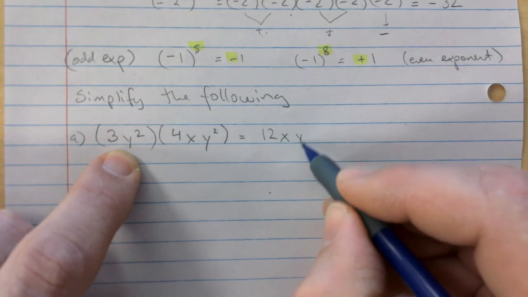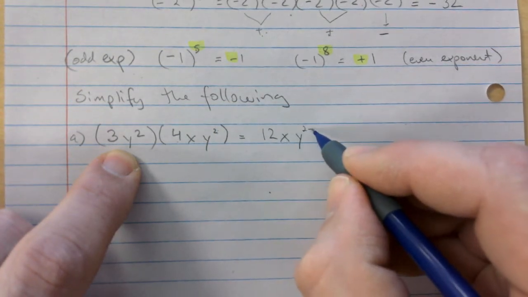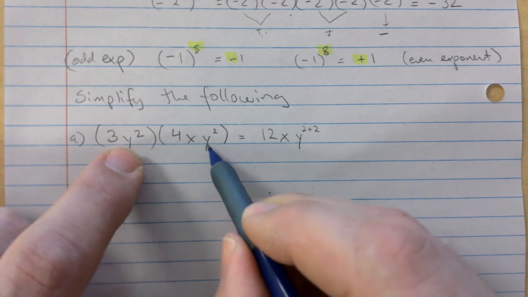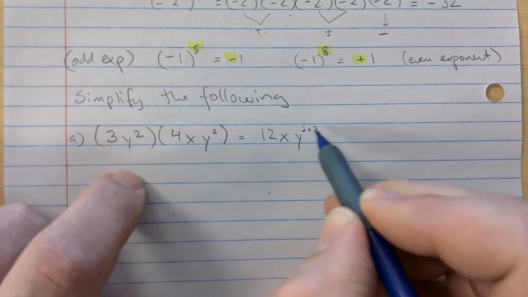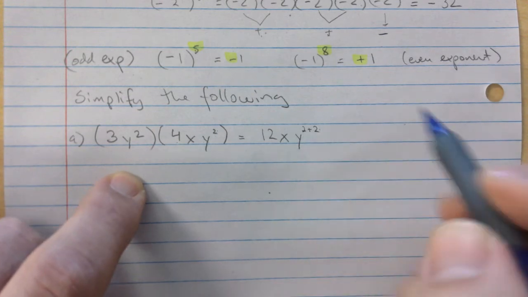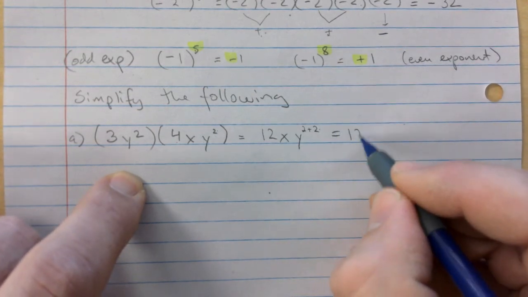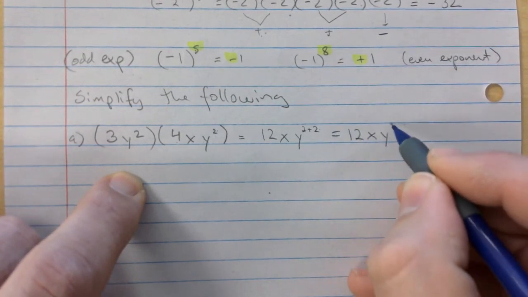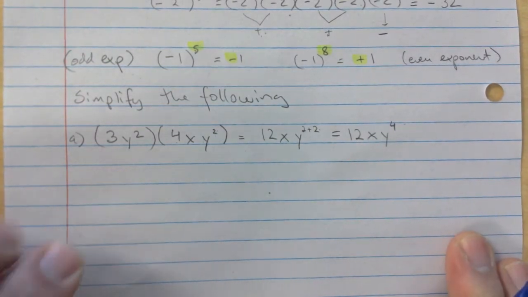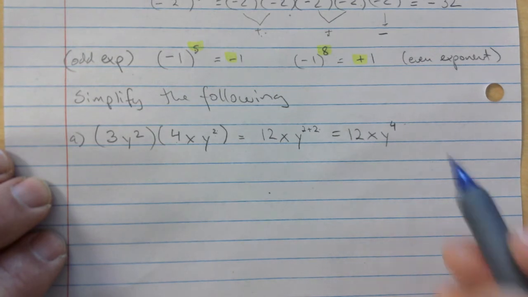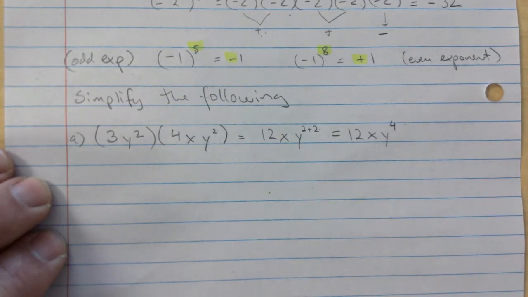That is technically y to the 2 plus 2. Remember, if you multiply two things with the same base, you're basically adding the exponents. So I'm applying that property here. So that ends up being 12x y to the 4. If you put y to the 4 and then x, I'm not going to take any marks off, okay? As long as the exponents are right.